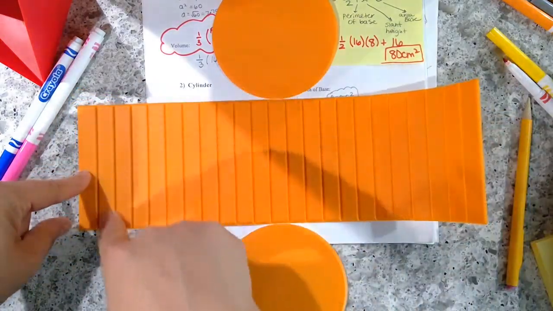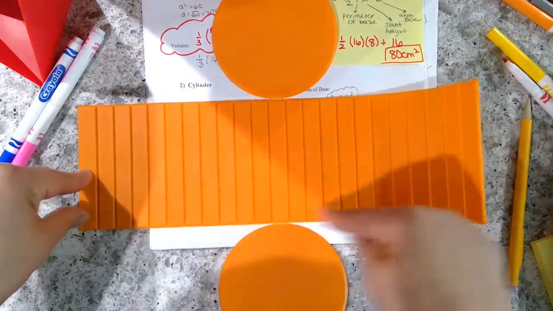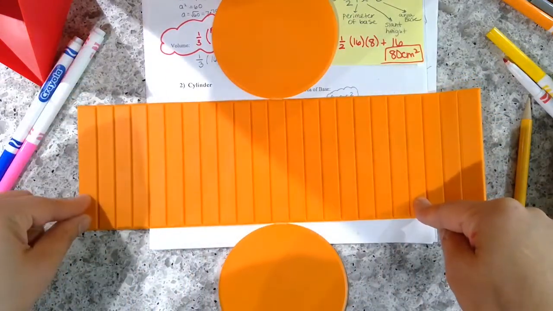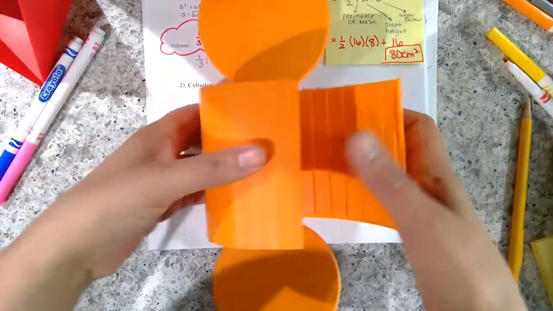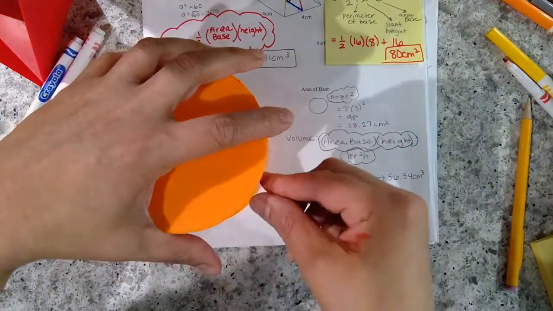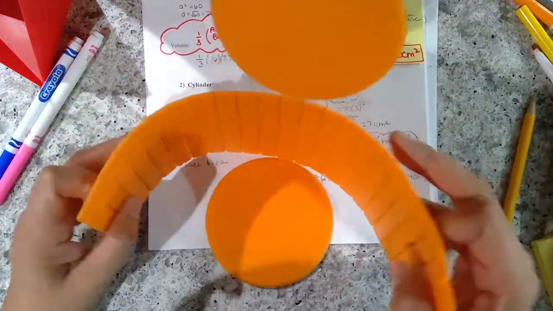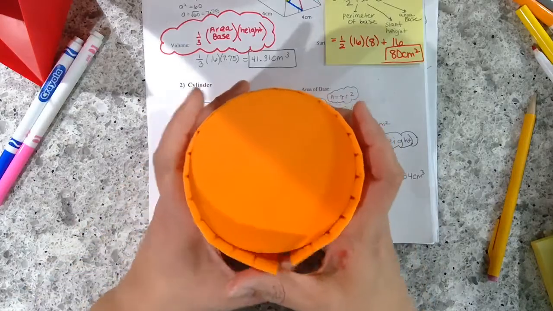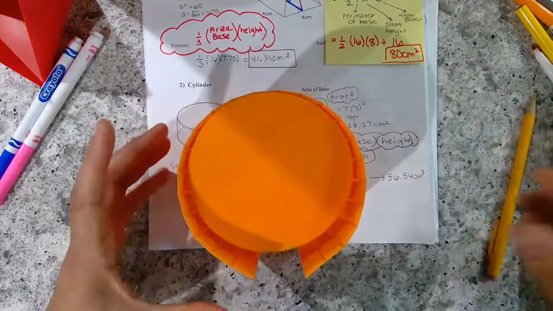Oh, that's easy. You know how to find the area of a rectangle. Area of a rectangle is going to be length times width. Well, in this case, the width would be the height, but what would the length of that be? Oh, the length is actually the circumference of this. Okay.